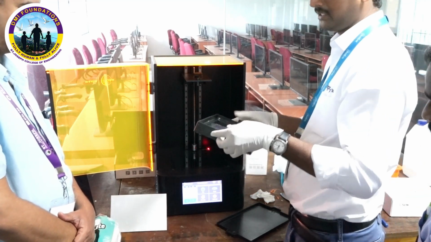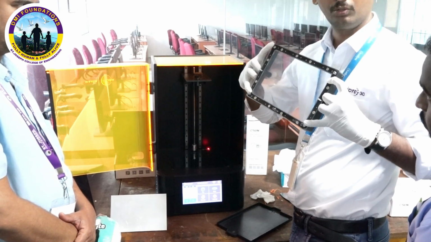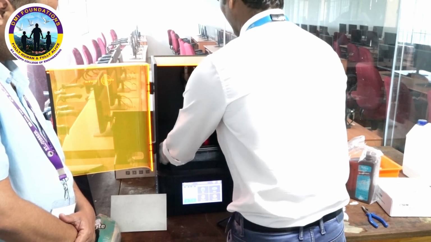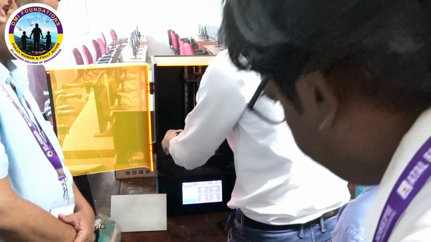Yes, you can just place this by using these four screws as a reference. And there is a hollow place here. You can see these places. Over there only it is going to fit.